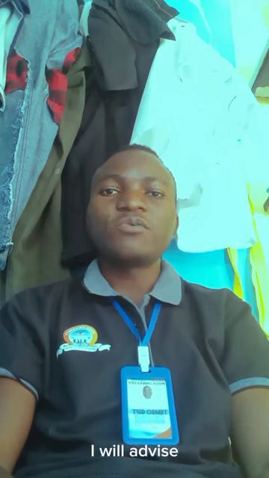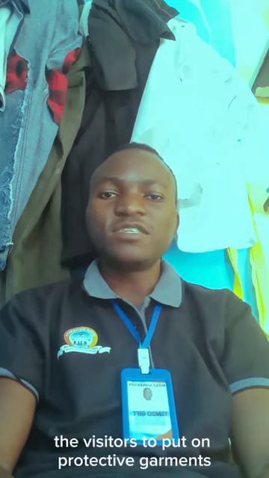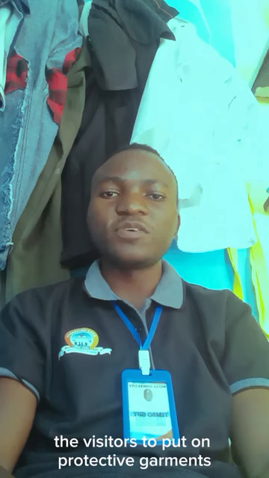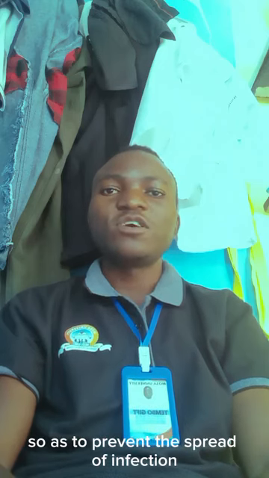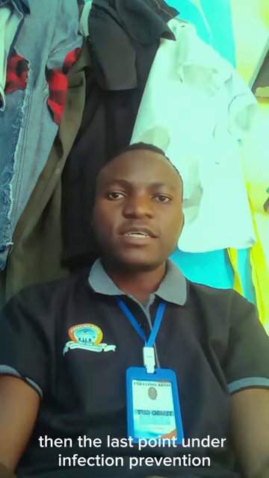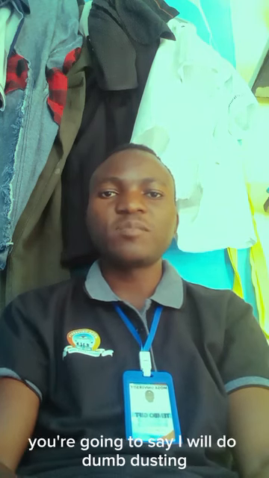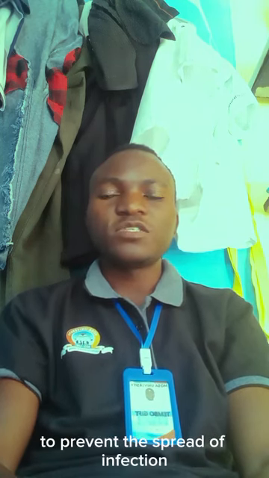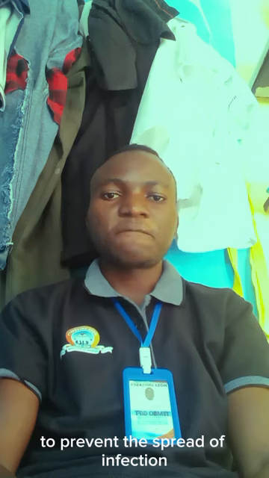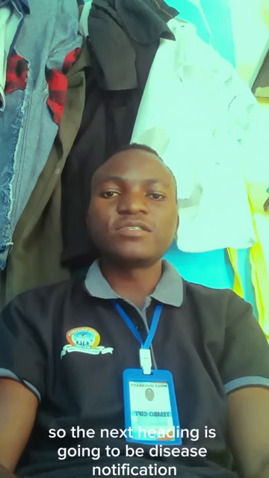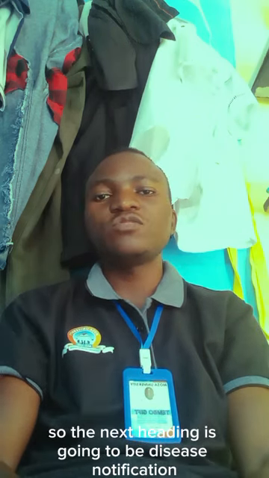Number 4, I will advise the visitors to put on protective garments so as to prevent the spread of infection. Then the last point under infection prevention, we are going to say, I will do damp dusting to prevent the spread of infection. So the next heading is going to be disease notification.